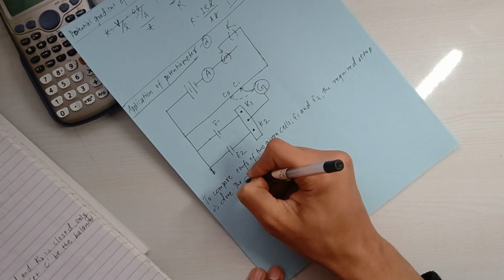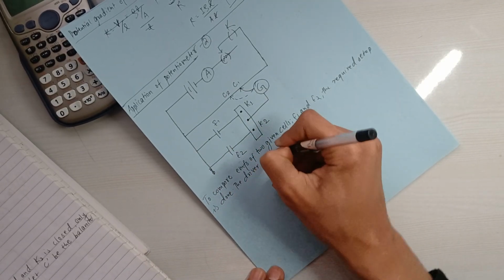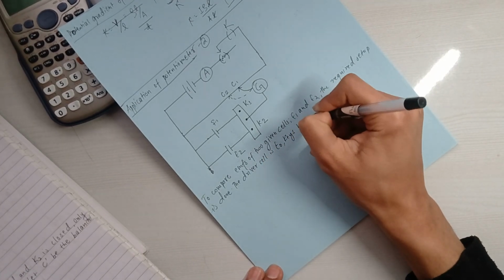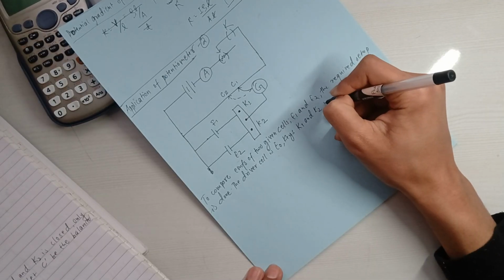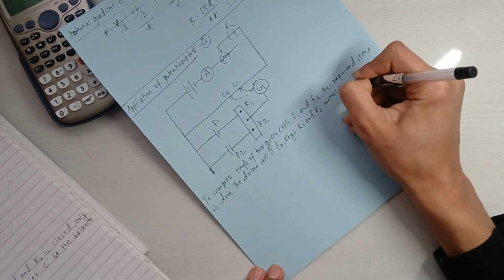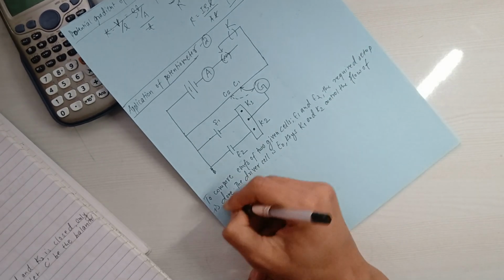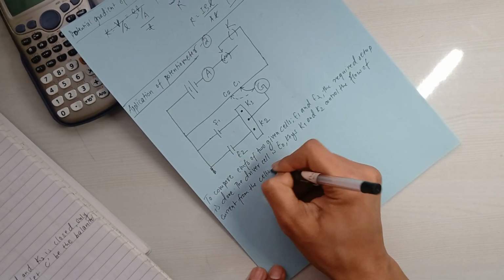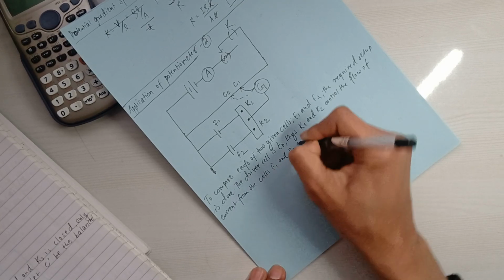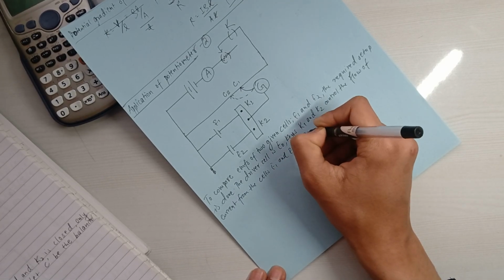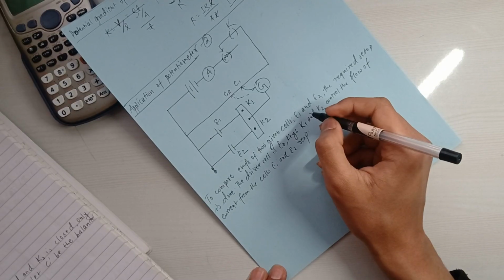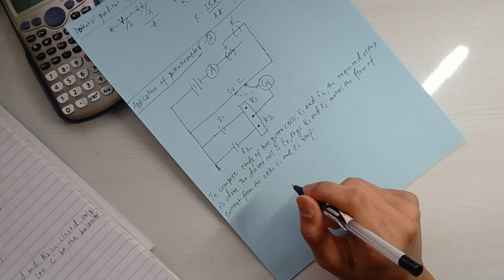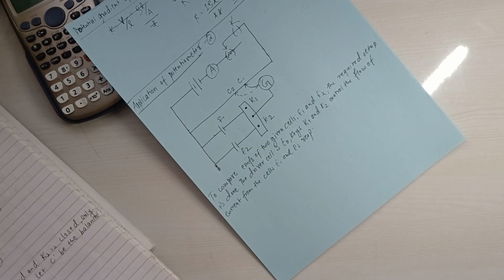The driver cell is E0. Keys K1 and K2 control the flow of current from the cells E1 and E2 respectively. The positive terminals of the given cells are connected to the point A. You just write the rest yourself.